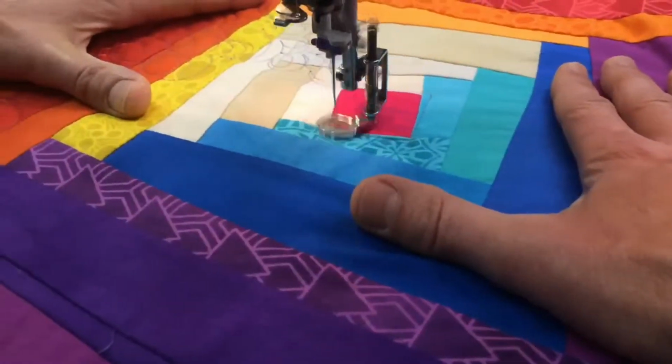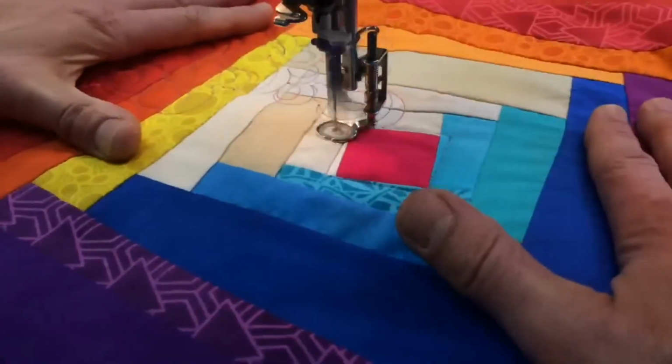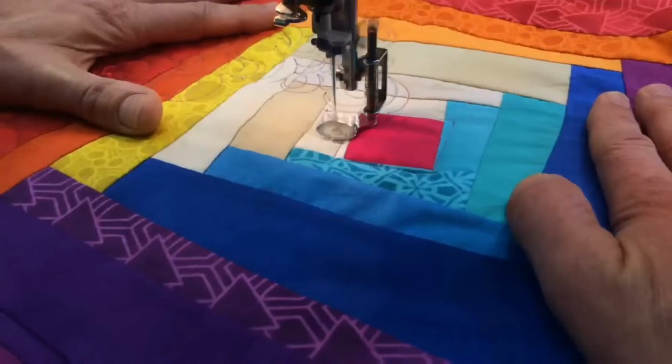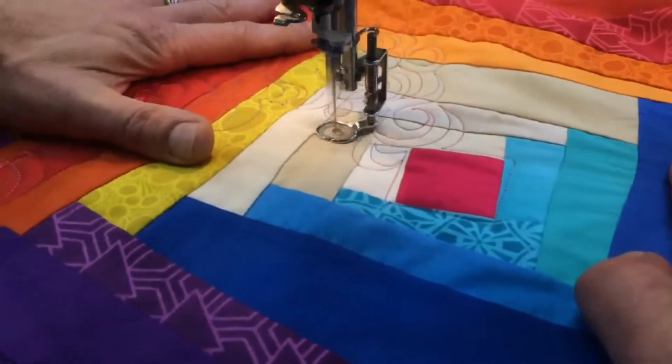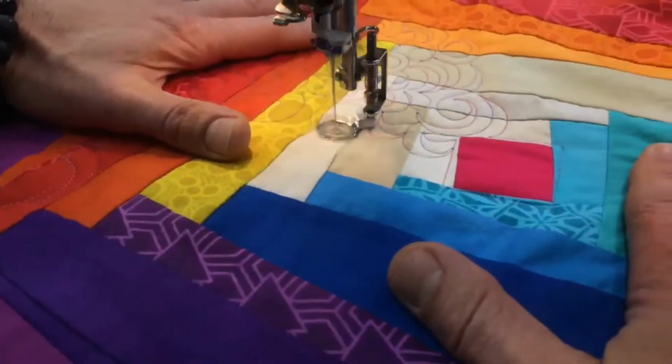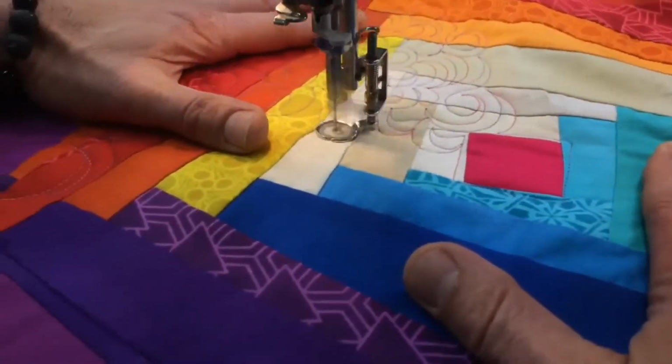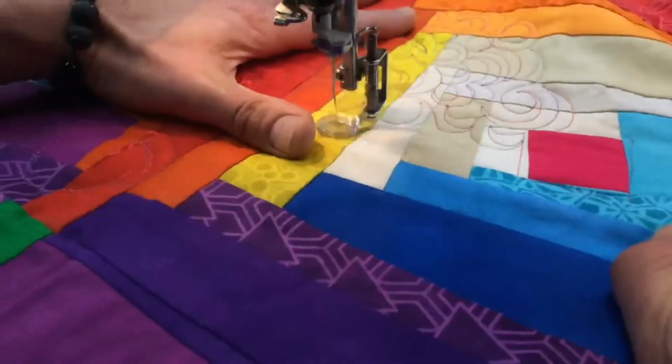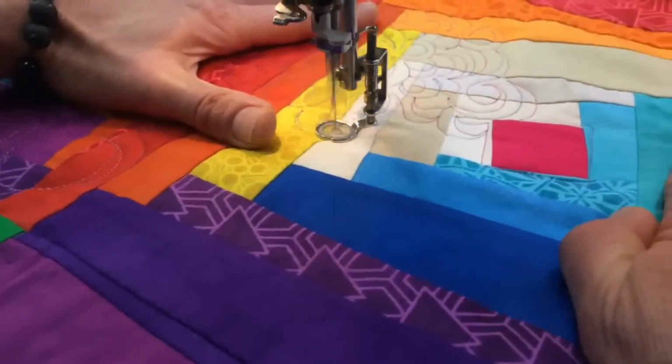Having some fun with just some straight line and goofy, swirly quilting. The definition of playing as a free motion quilter. We are on technically a domestic machine. This is the Handy Quilter 510. I love it. We can actually talk about this a little bit later in the video.